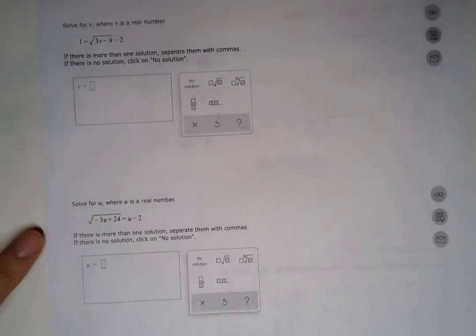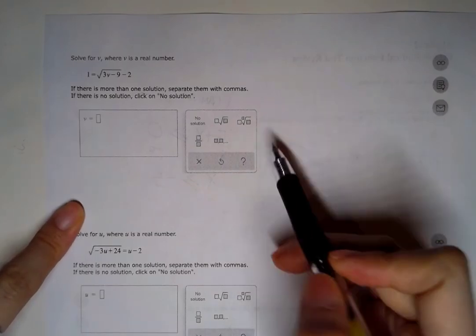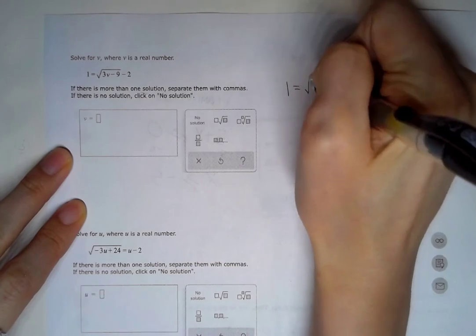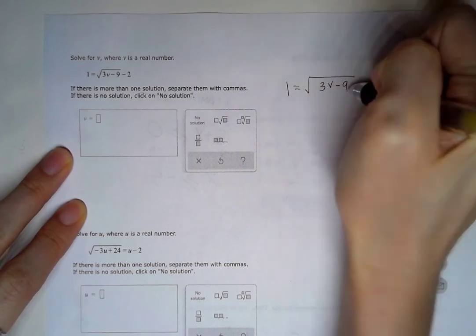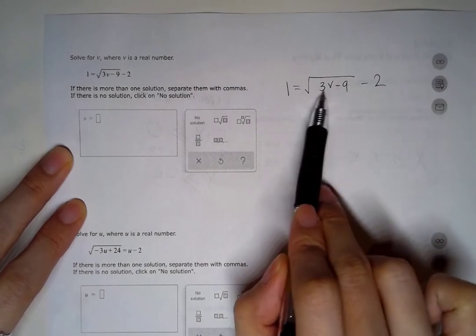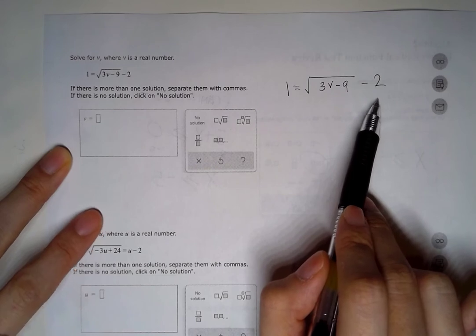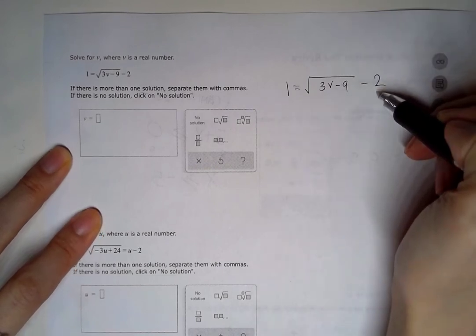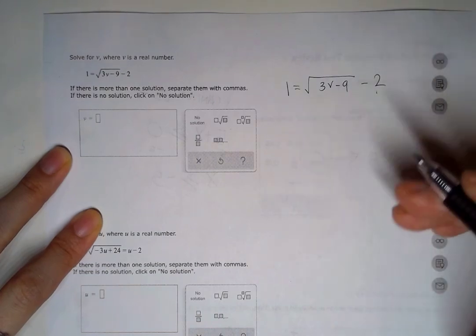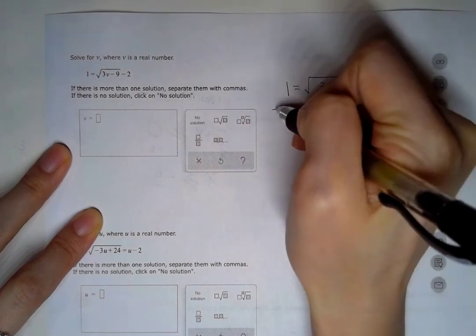So there's equations. So you will solve it algebraically, okay? And this one looks like this. So I just want to talk about this, guys. If you have something else other than the radical on one side, then you need to get rid of it before you can square. So just make sure before you square, you should have only the radical on one side. All right. So I'm gonna get rid of this like that.